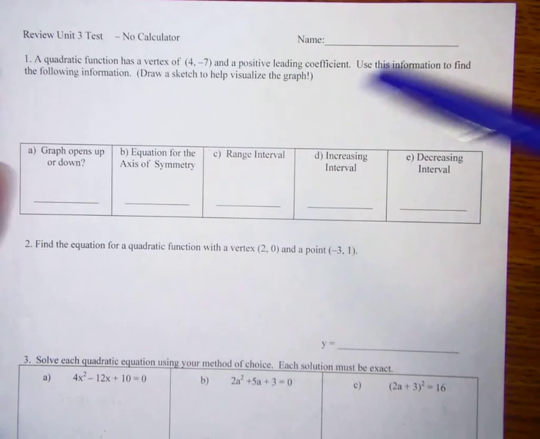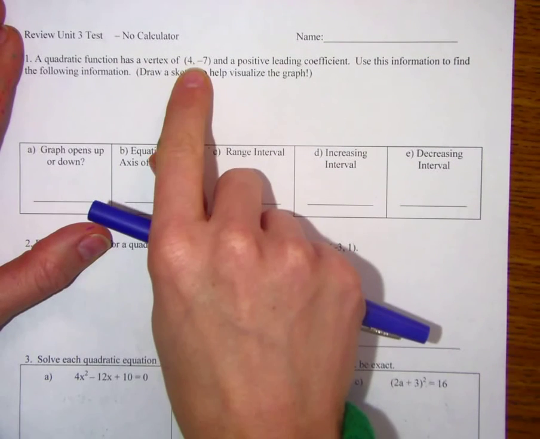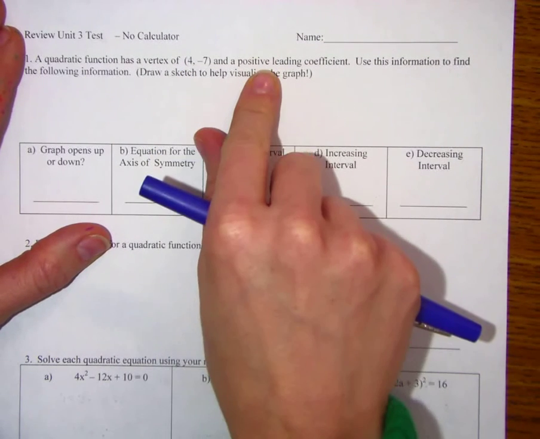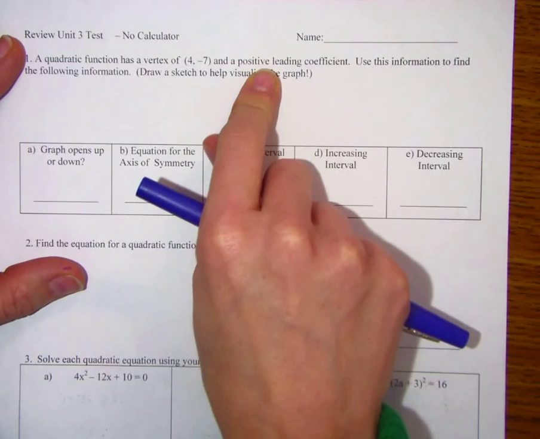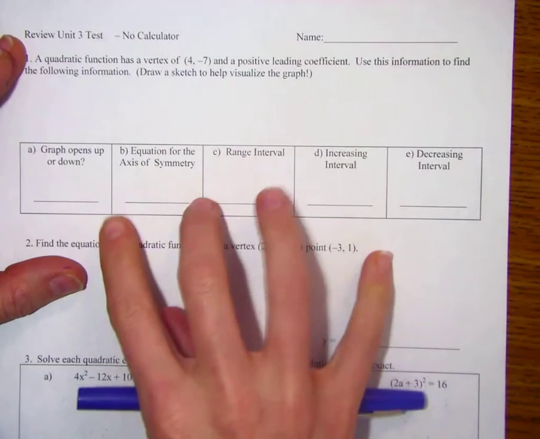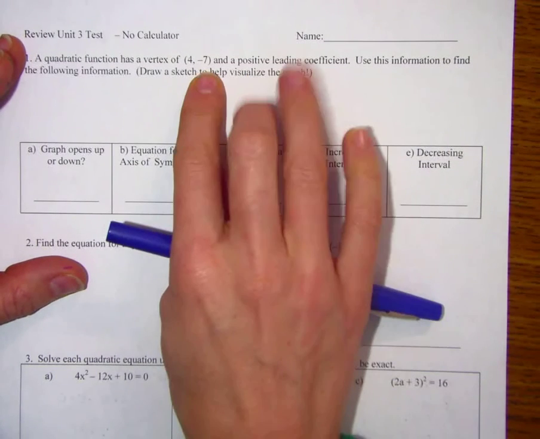We have a quadratic function with a vertex of (4, -7) and a positive leading coefficient. And what we're going to do is use that information to solve all of these. I don't know anything else about this.